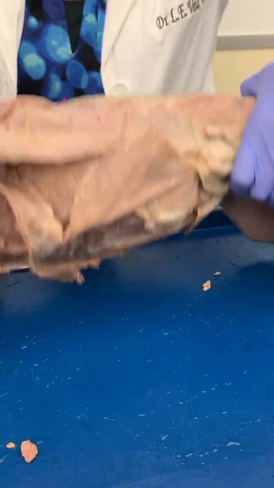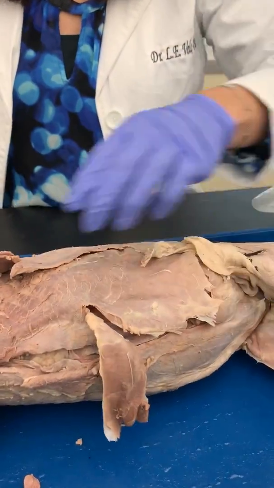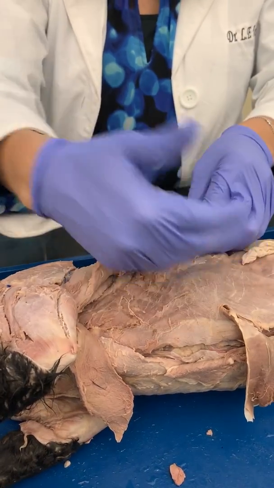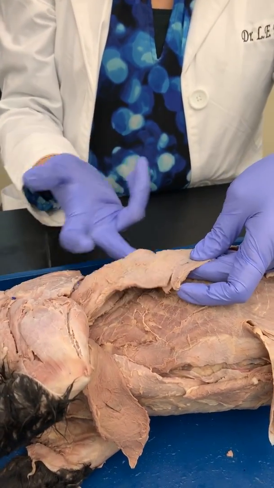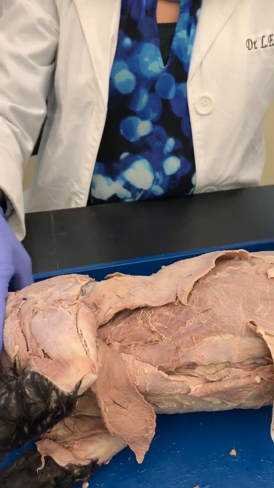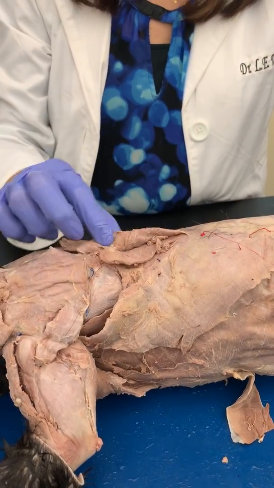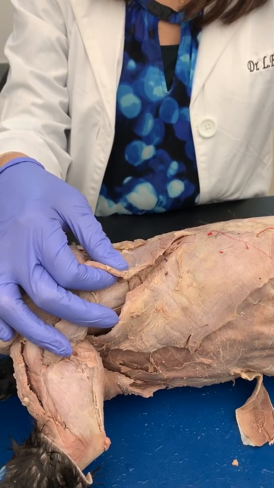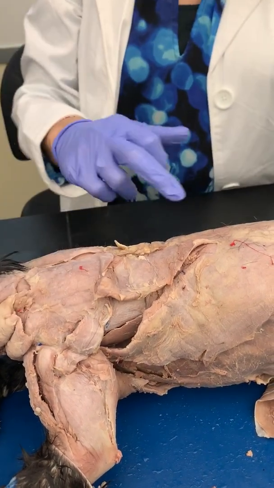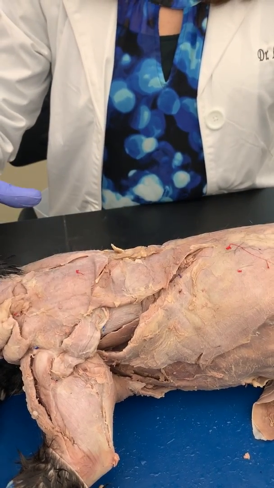On the back, well, actually we'll start here on the side. So you see you have your external obliques. As you move posteriorly, you have your latissimus dorsi that connects in the middle of the back and runs up to the arm. As you go up, you have this muscle right here. This is your spinotrapezius. So you can have three trapezius muscles. The trapezius is a triangle like that.